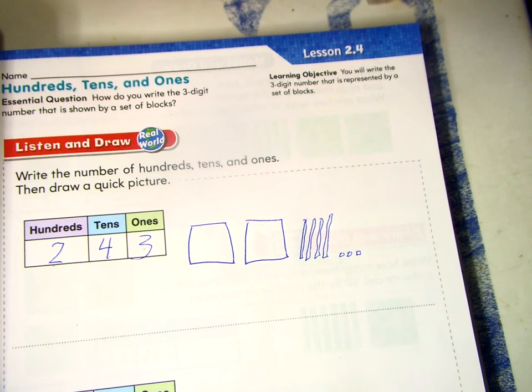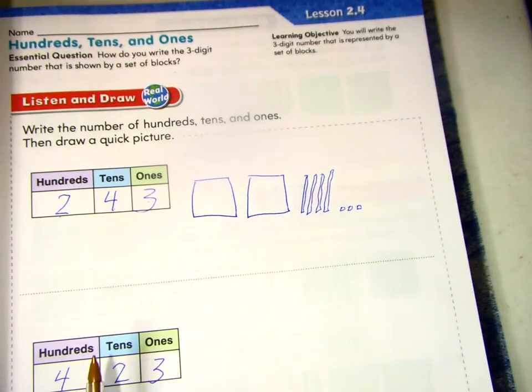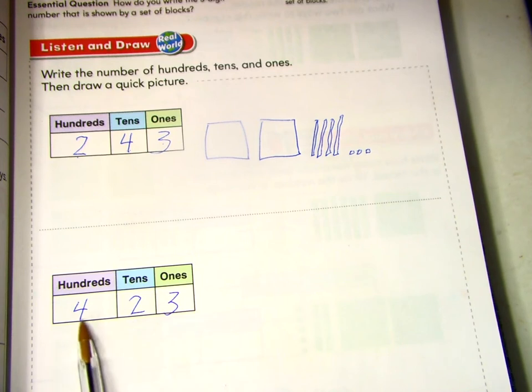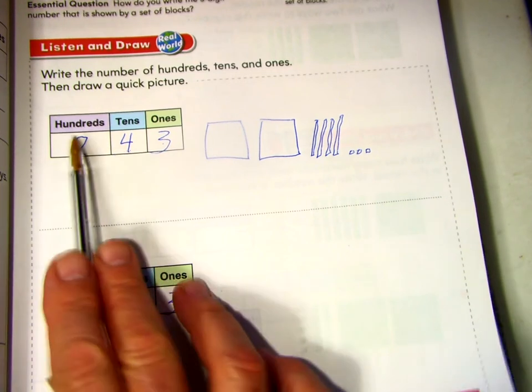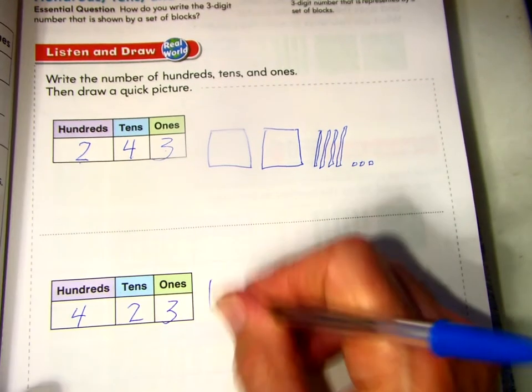So Sebastian has 243 yellow blocks. He also has 423 red blocks. Tiene también 423 red blocks. Look, es el mismo, los mismos números, pero es un número diferente. Porque aquí hay 4 centenas, pero aquí 4 decenas. Here there was 2 hundreds, but here there's 2 tens. So they're different. We want 4 hundreds.